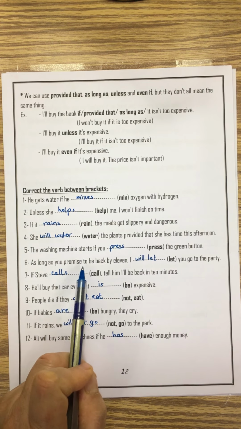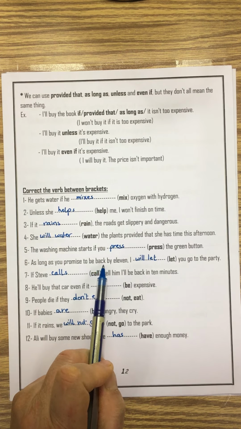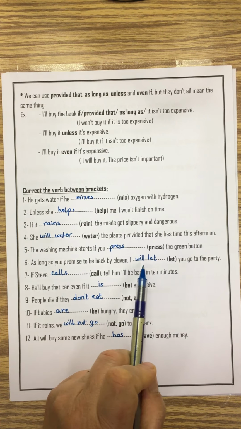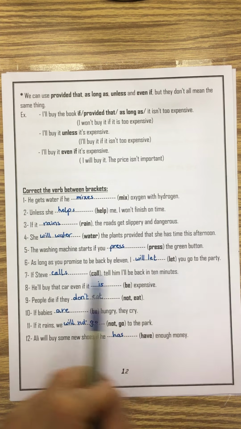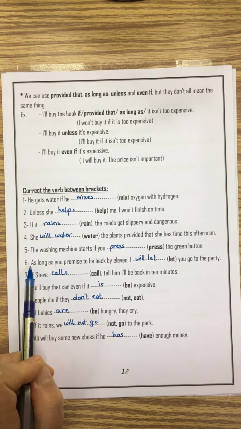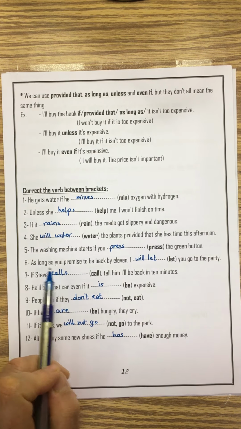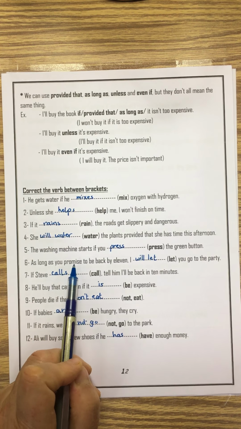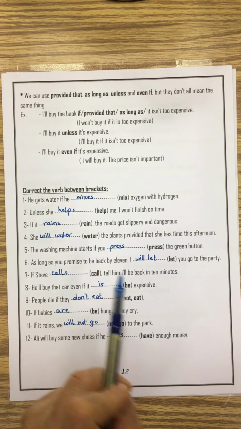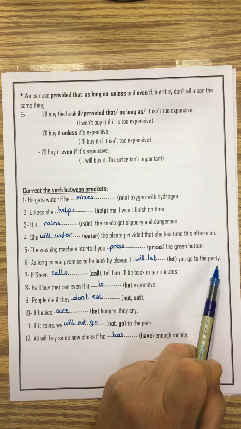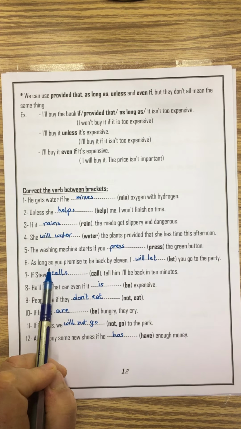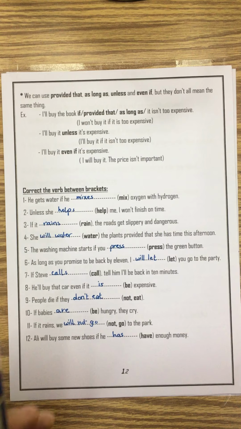As long as you promise to be back by 11, I will let you go to the party. As we said, as long as is like if, so let's treat it as if I'm putting if: if you promise. This is simple present. I will let you go to the party. If there is as long as, I know right away that this is if clause 1.